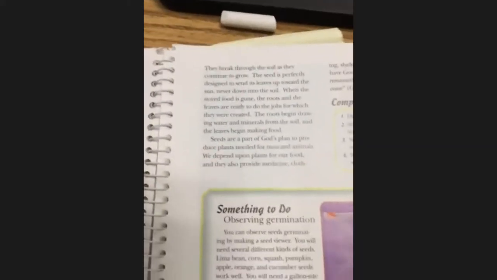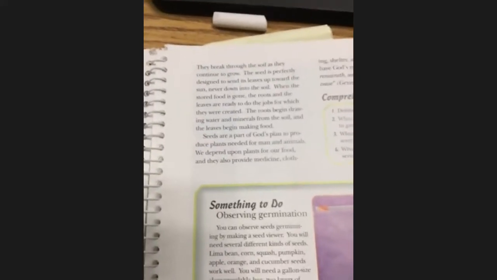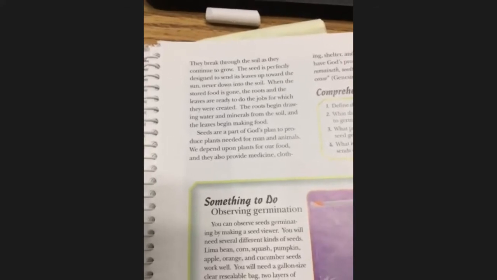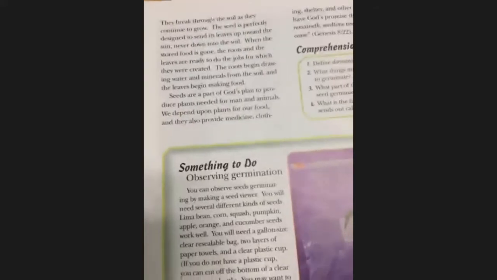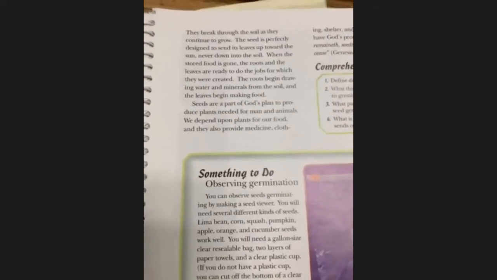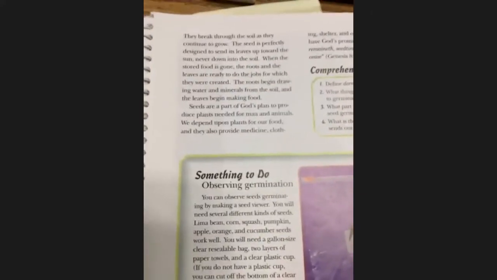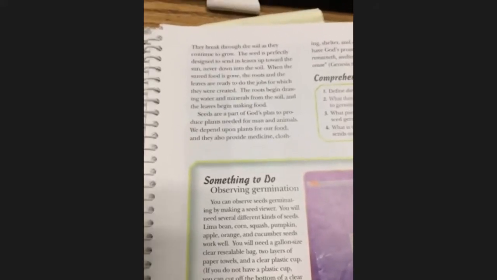So what is dormant? Did you say when a seed is alive, but it's not growing? It's dormant. What about germinate? Germinate means to sprout or sprouting.